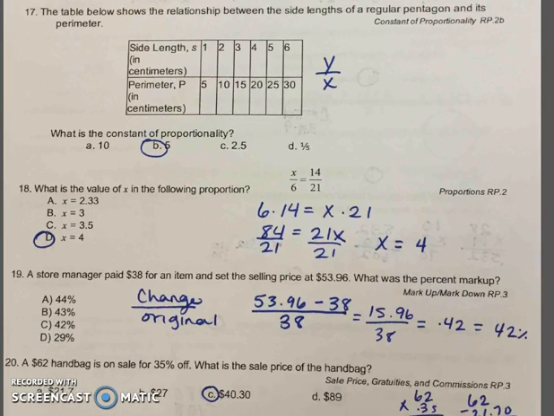Number 17, we're looking for the constant of proportionality. We find that by using y over x, assuming that this is a proportional relationship. So we're going to divide 5 divided by 1 is 5. 10 divided by 2 is 5. 15 divided by 3 is 5, and so forth. So therefore, our constant of proportionality here is 5.